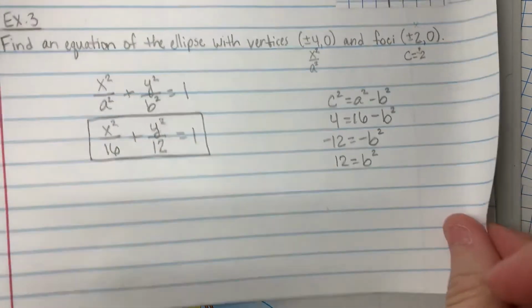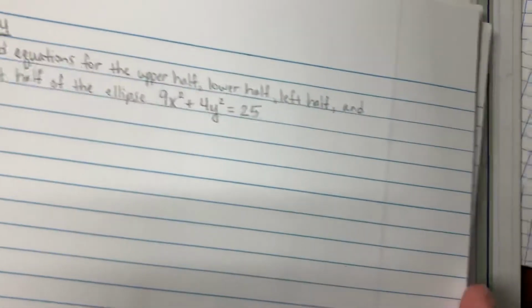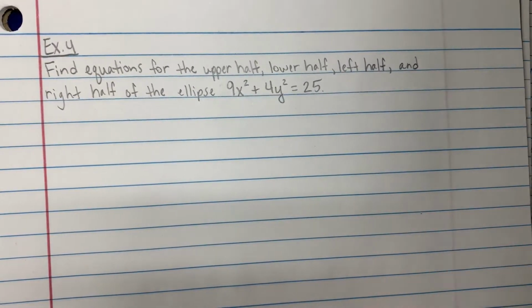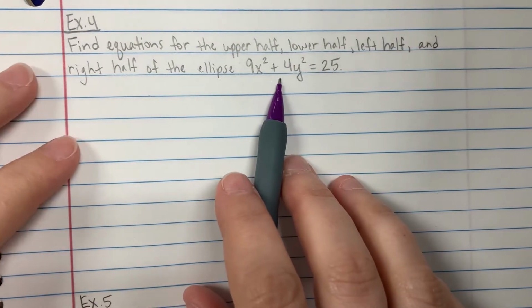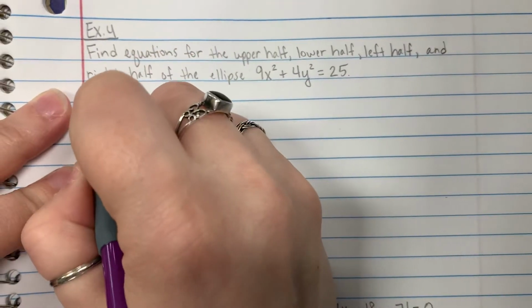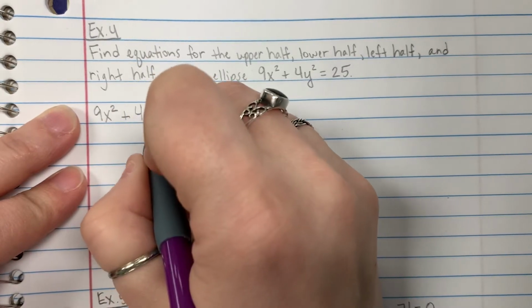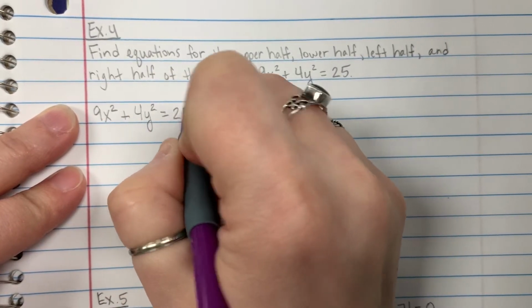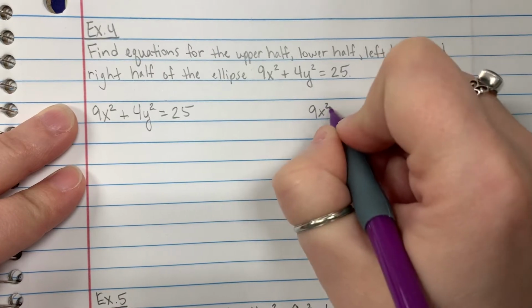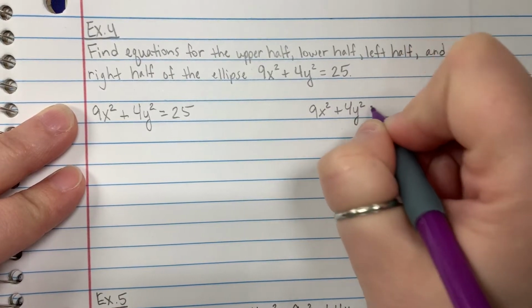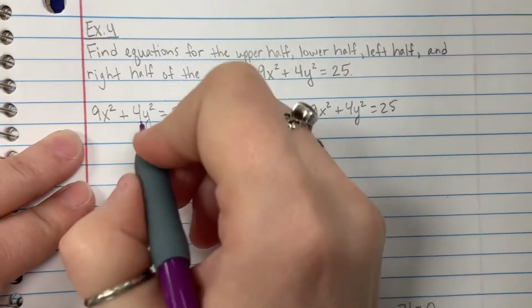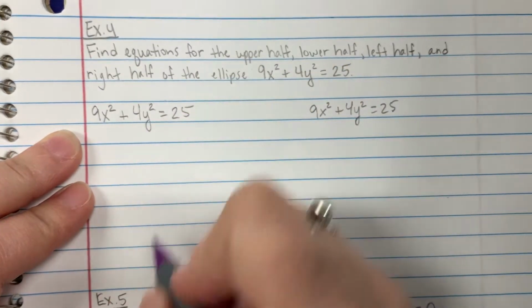Okay, my next two. So example 4, they want me to find equations for the upper, lower, left, and right halves of this ellipse. So what I would do, remember to find the upper and lower and left and right, you can just solve for y and solve for x. It's just like with those previous lessons. So I'm going to write this down twice, and I'm going to solve for each of those. So on this first one, I'm going to solve for y first.